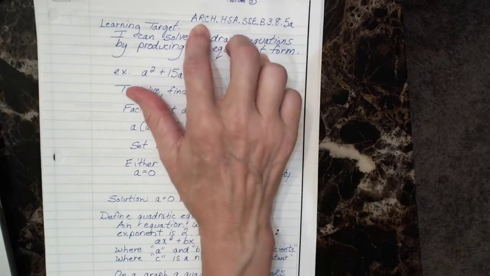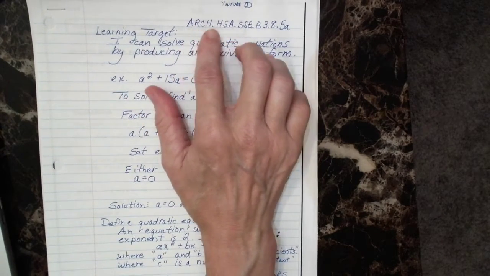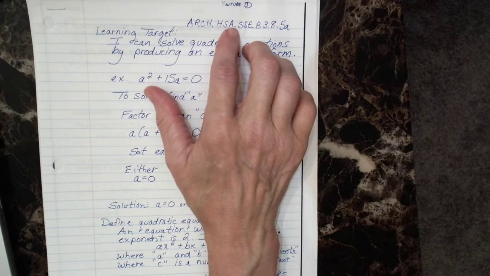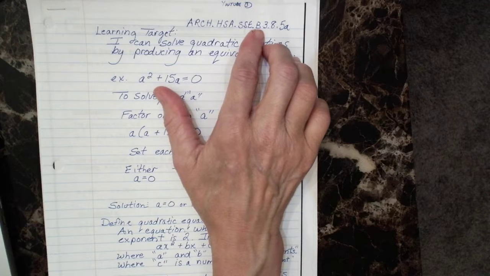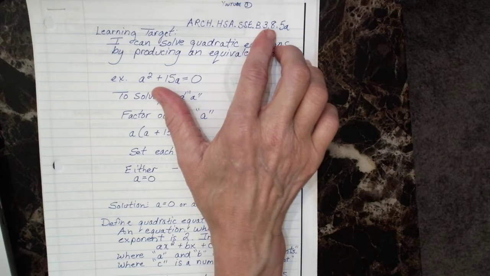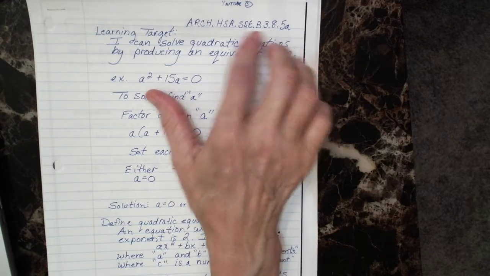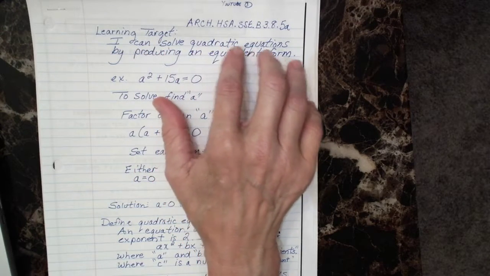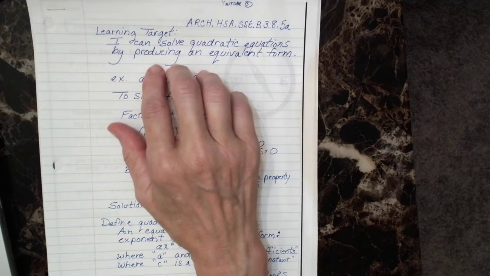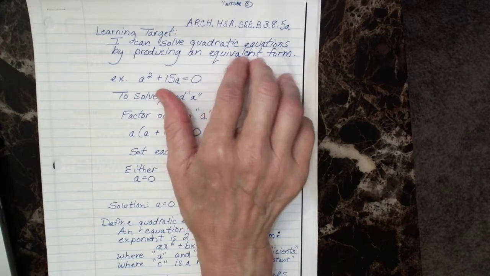The standard here is ARCH.HSA.SSE.B.3.8.5a. The learning target is I can solve quadratic equations by producing an equivalent form.